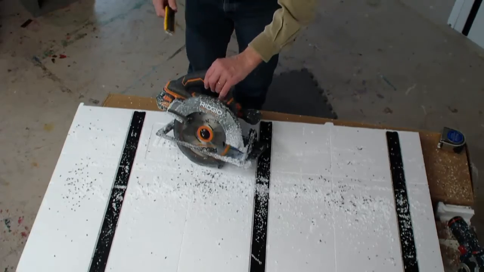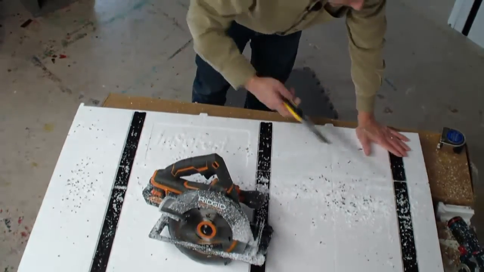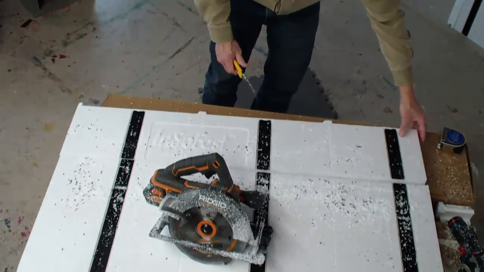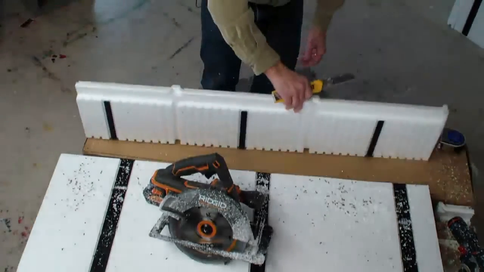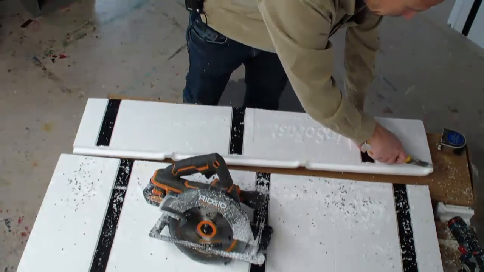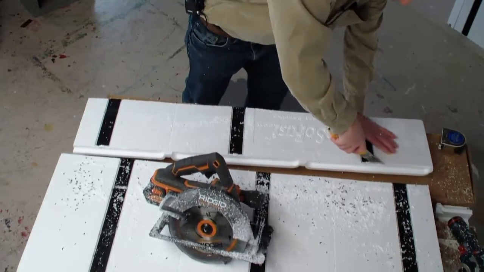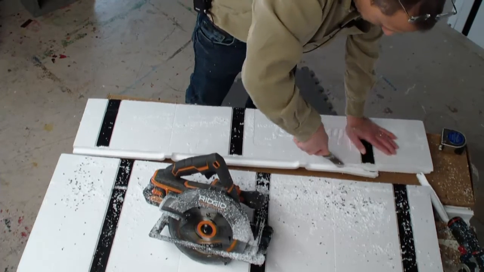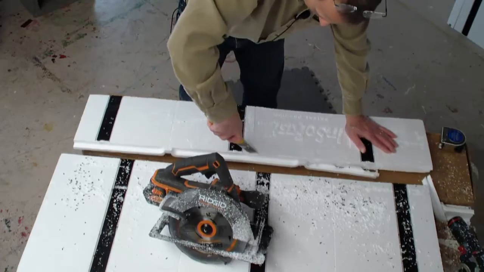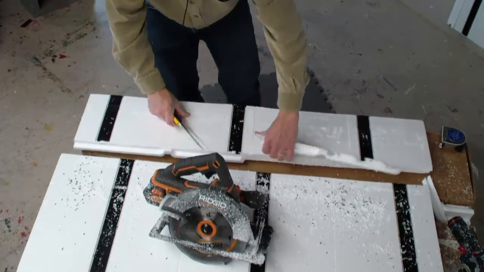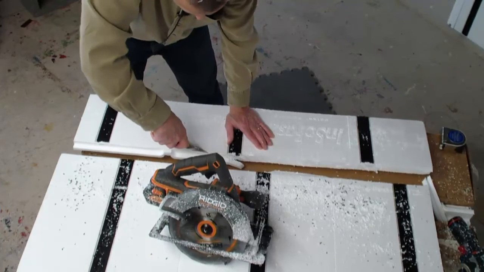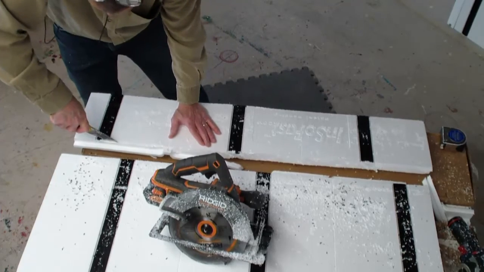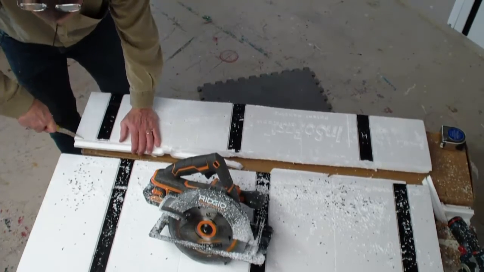Now I don't have the blades on the saw set deep enough for a reason. I don't want to cut into the box, so it's scoring right at a particular point. Again, rough cutting. This isn't fine carpentry. This is insulation, and if anything, it would be better to cut it a little bit smaller than a little bit bigger.